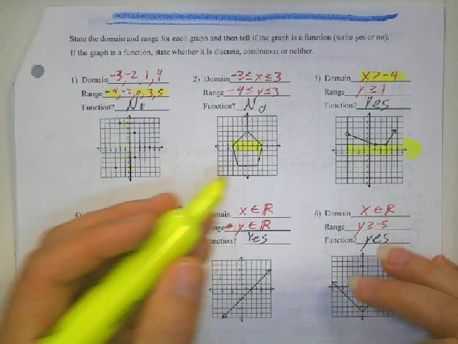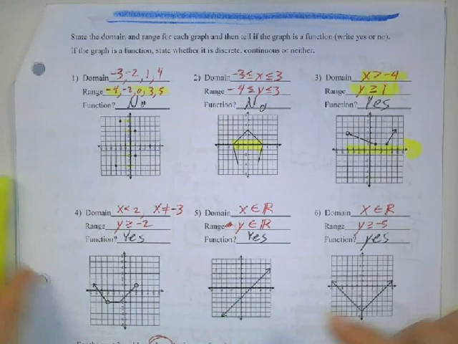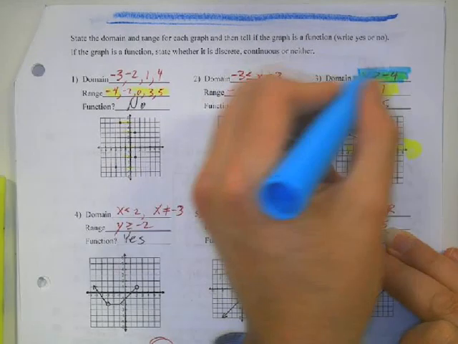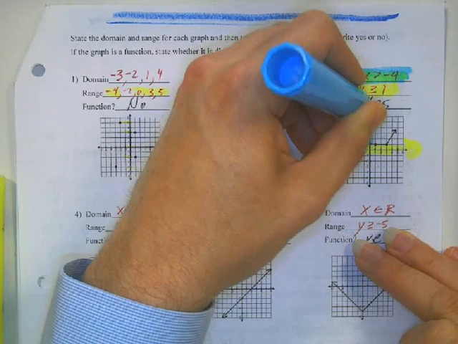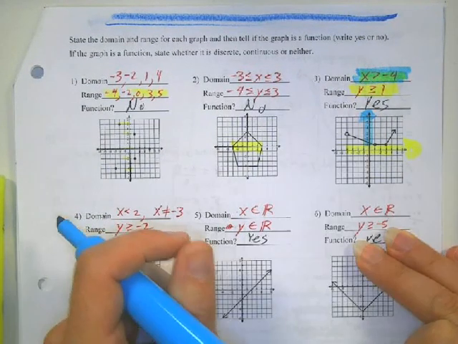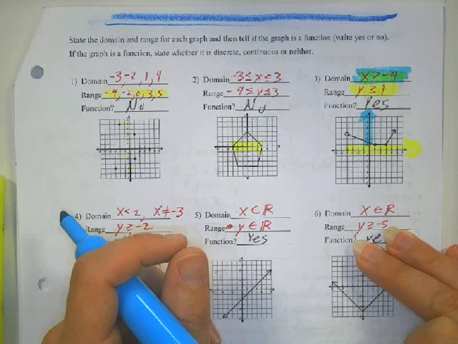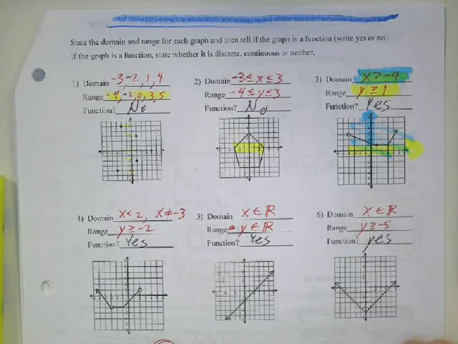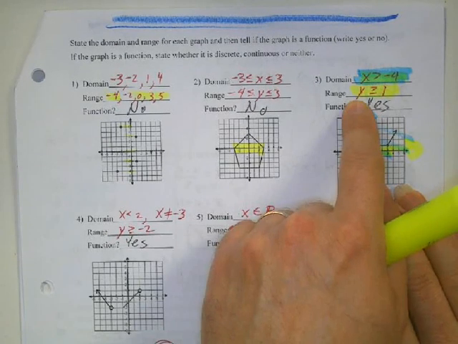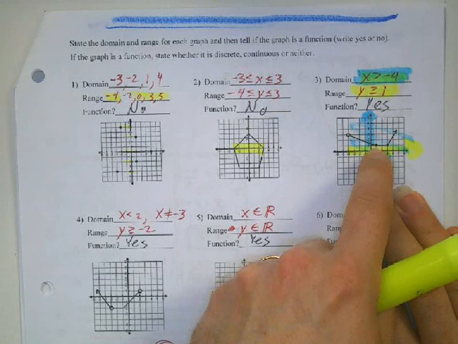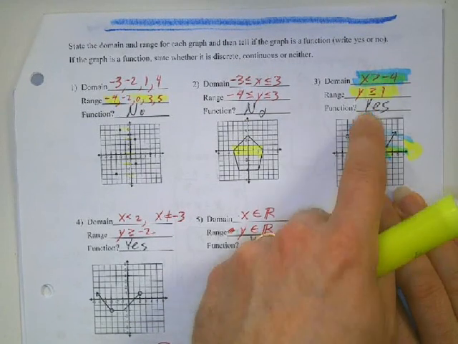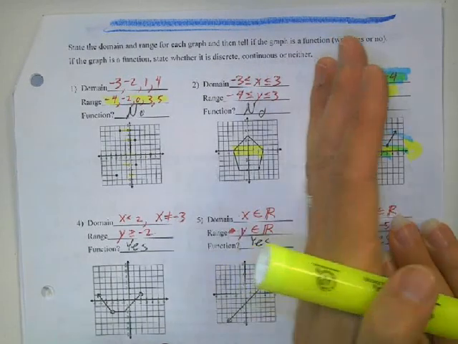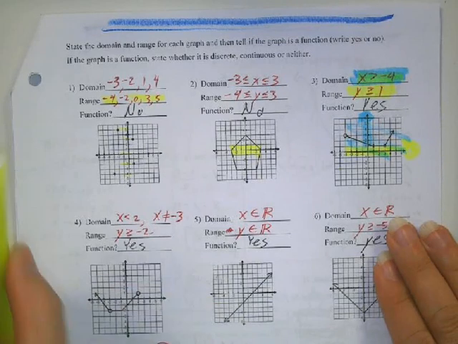Oh my gosh, that's not domain. Sorry for highlighting the wrong color. My domain starts at 1 and, what did I do? Don't pay attention to the coloring. Okay, the range is the y values, and it goes from 1 up. The domain is the x values, and it starts at -4 and goes this way. Do not pay attention to the coloring. Sorry about that.